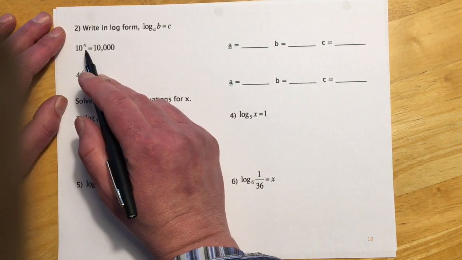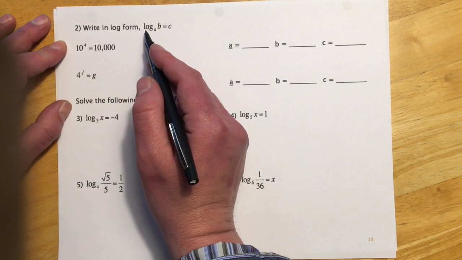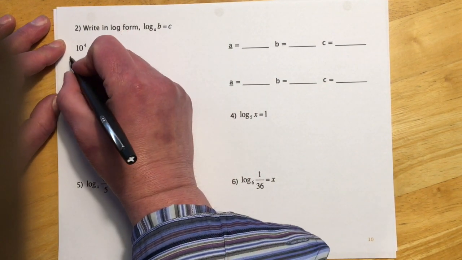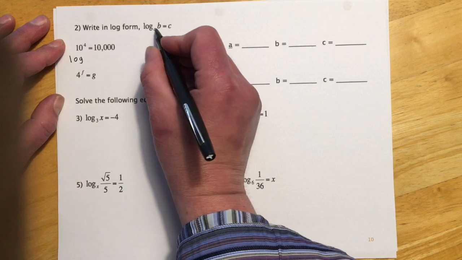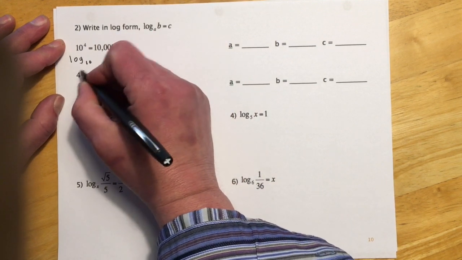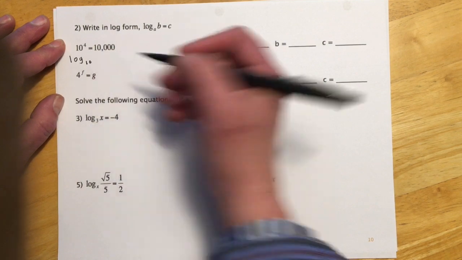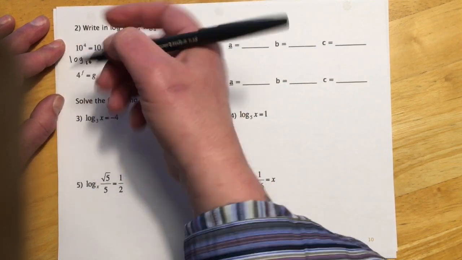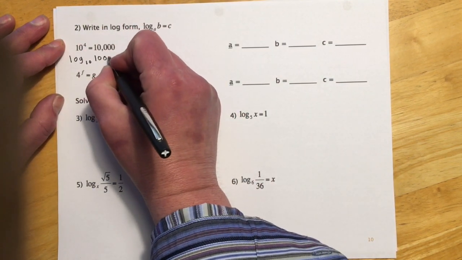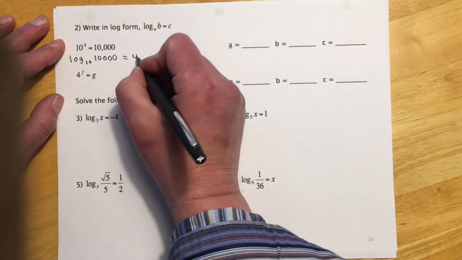Okay, now this time we're given exponential form and asked to go back to log form. For this I think log, and again the base stays the same, so log base 10, the exponent becomes the answer, and the answer for the exponential goes inside the log. So that would be log base 10 of 10,000 equals 4.